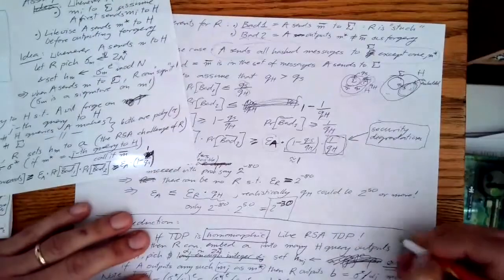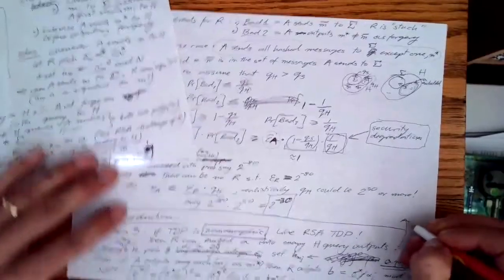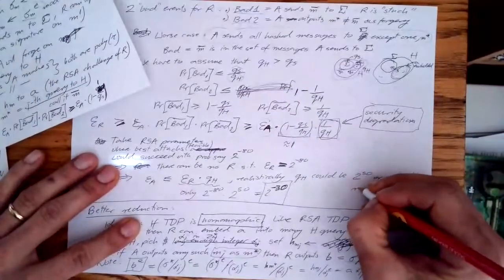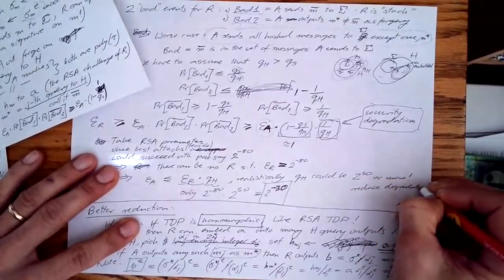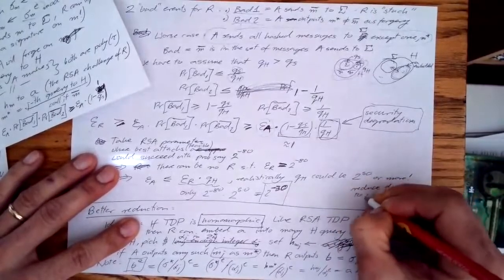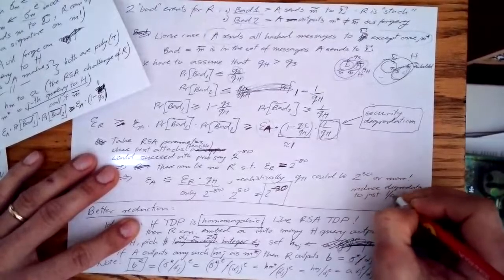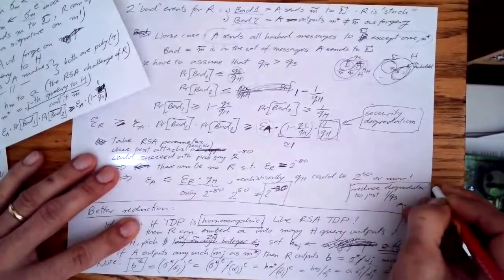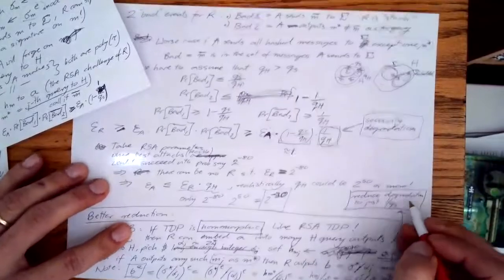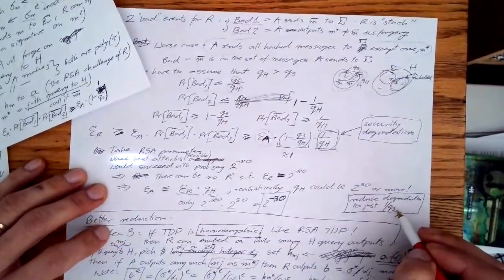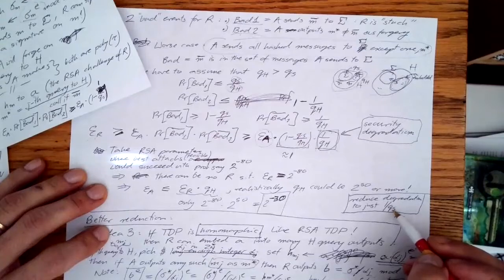And this randomization allows me to reduce the degradation to just 1 over QS, which is much better in practice because the number of signatures is usually much smaller. In any realistic system, people don't sign that much.